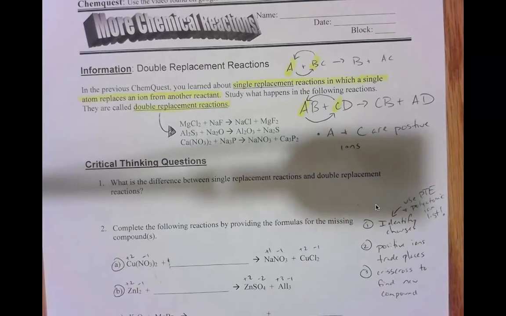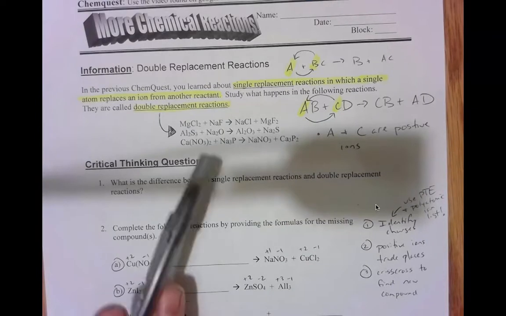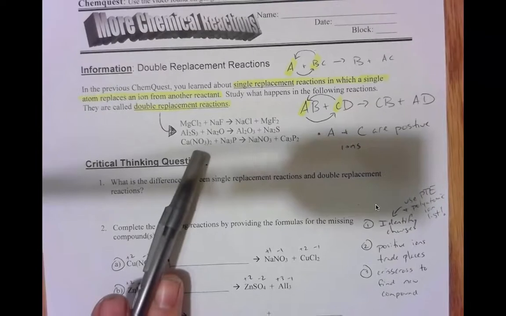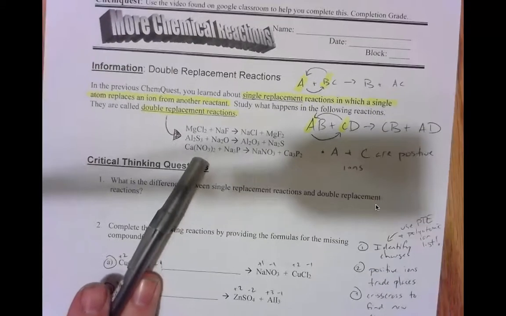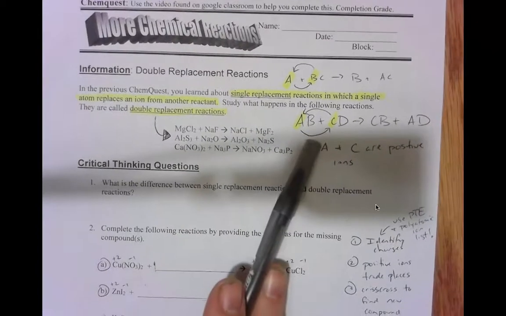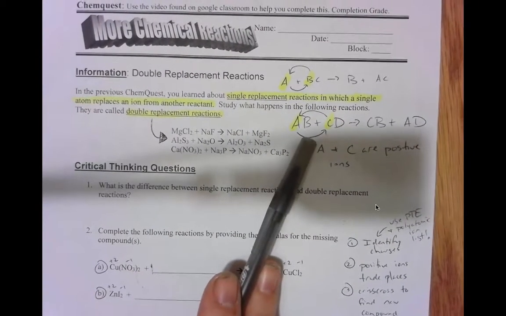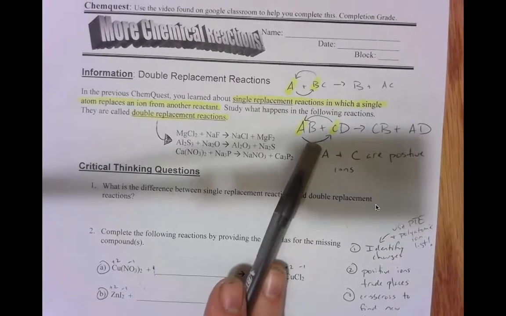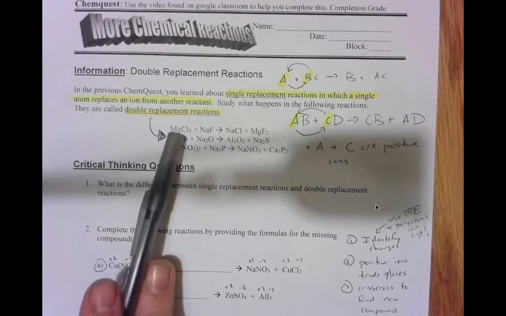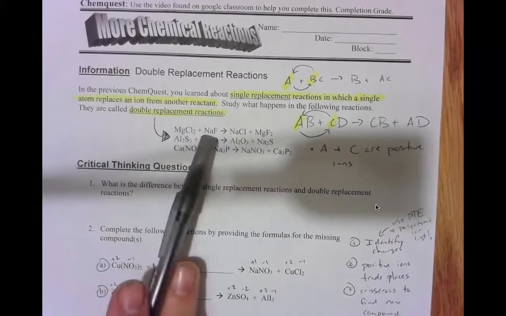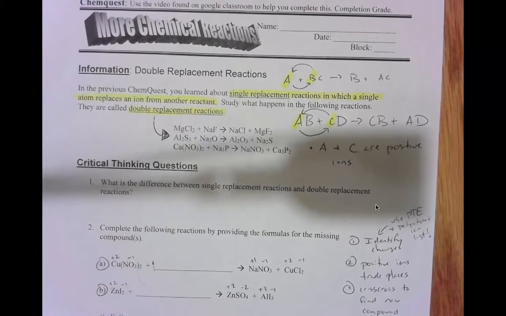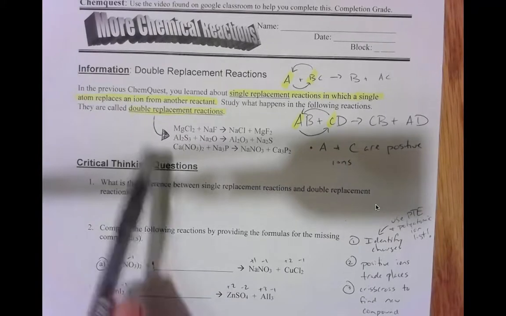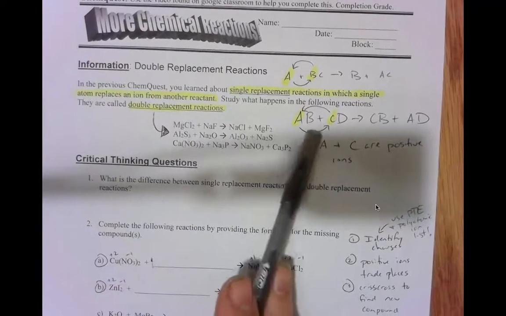Double replacement reactions are very similar. Down below we find some double replacement reactions. Hopefully, after analyzing some of these reactions, you notice a similar pattern to what I wrote over here. Unlike single replacement reactions, double replacement reactions have two compounds involved in the reaction. So, we can use the name to help us remember that. Double replacement, or double compounds, two compounds. So that's what you see over here.